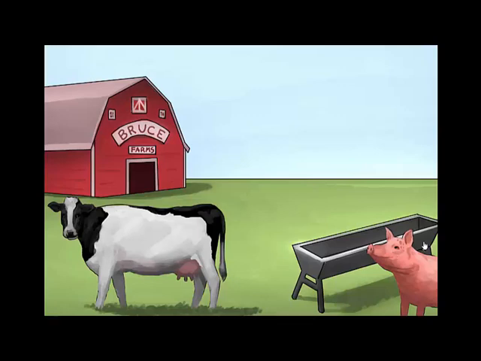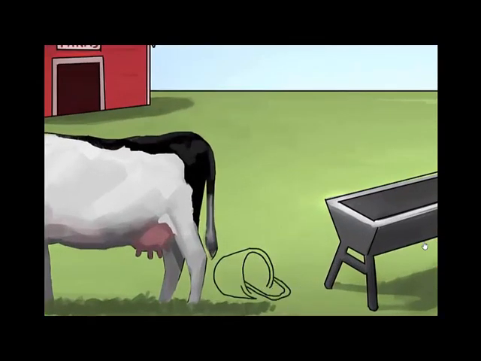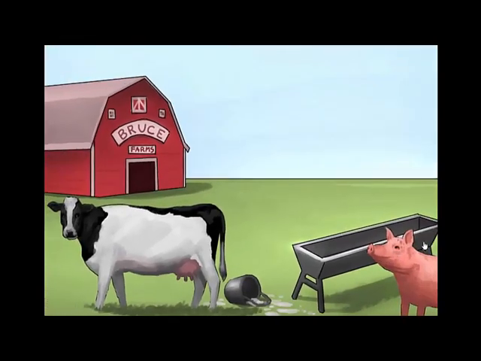Or the other presentation would be indirect contact with these animals via recent consumption of milk or cheese products. To help you remember this association, we'll draw a milk bucket here on the ground, which has clearly yet to be pasteurized. Another characteristic of Brucella that you should keep in mind is that it's facultative intracellular.